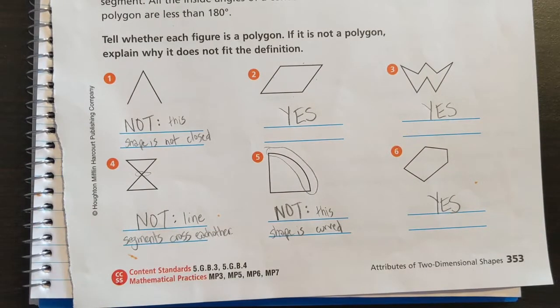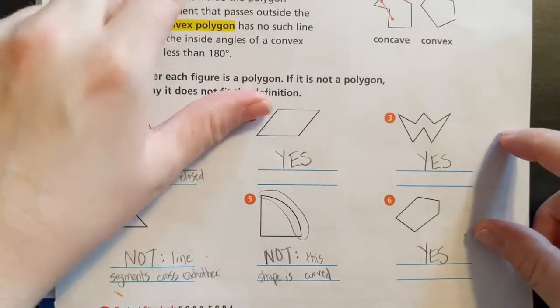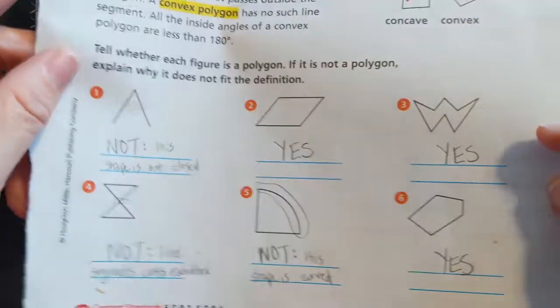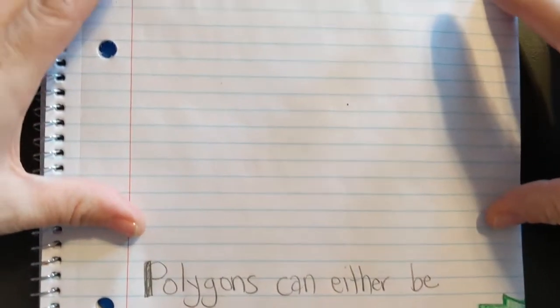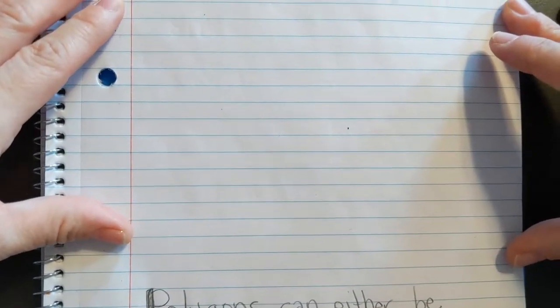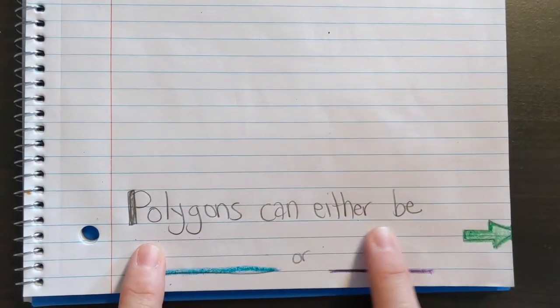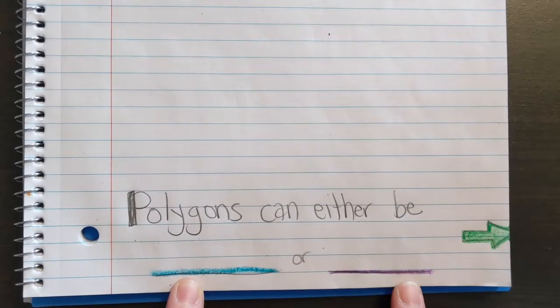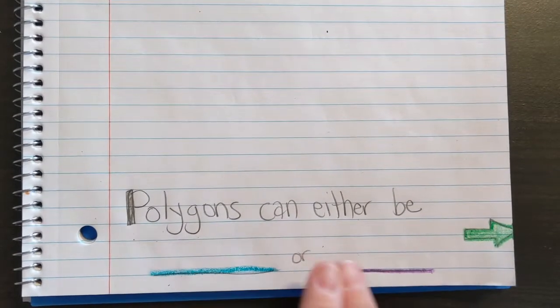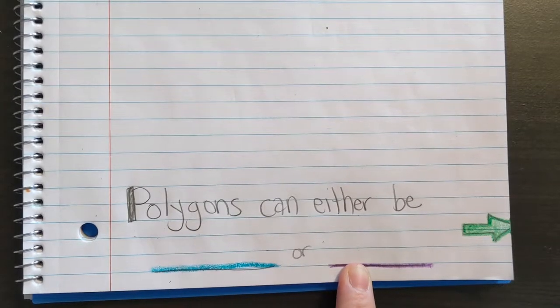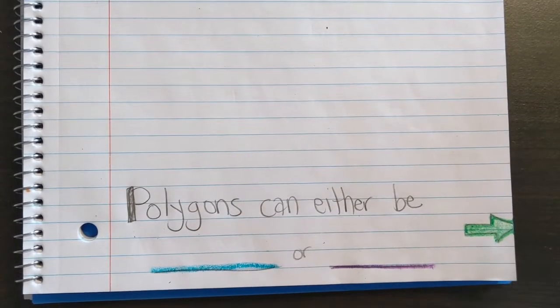Welcome back, where we are discussing how to further classify polygons. At the bottom of your journal, leave a big open space for us to glue in that portion of the workbook later. At the bottom of your journal, I want you to write this phrase: polygons can either be blank or blank. Make sure you get the blue color there, the purple color here, and then a green arrow to the side.